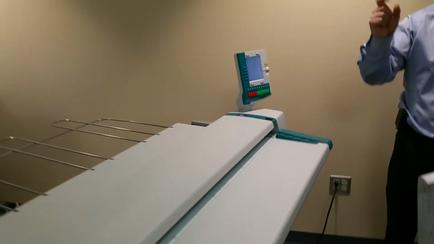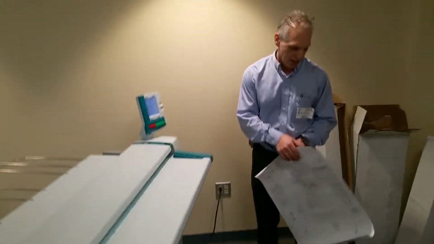Come even closer. There, I see. See it right there? Inside the compartment. I don't know if it's going to pick it up if it's black, but basically just know where it is.